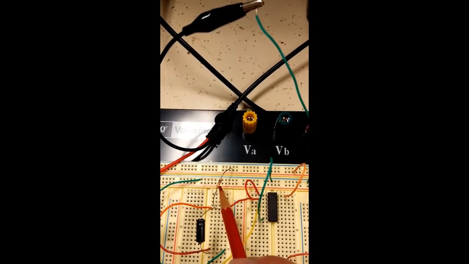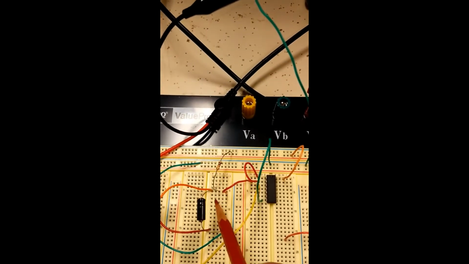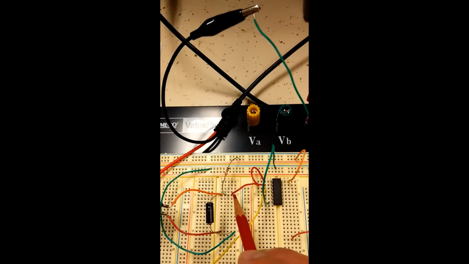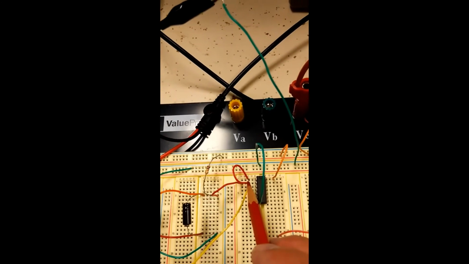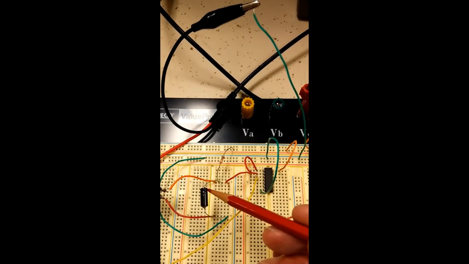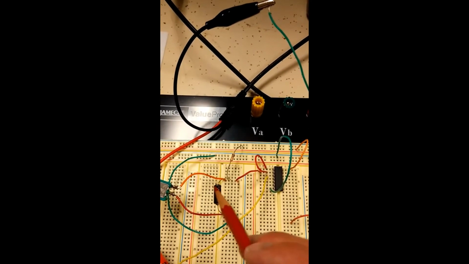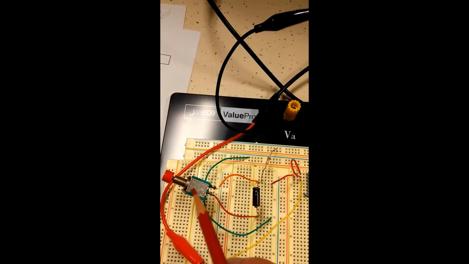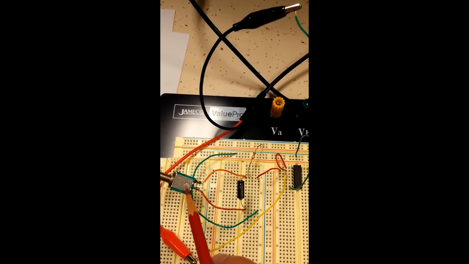This 5 volts feeds the 10 kilo ohm resistor, and then there is a junction, and the 5 volts signal goes to A and B. Then there is a 1 microfarad capacitor going to ground. In parallel with this capacitor, we have this mechanical switch, a push button switch.